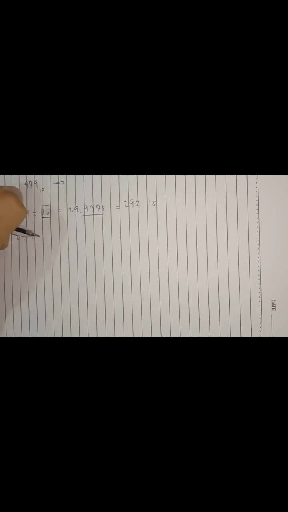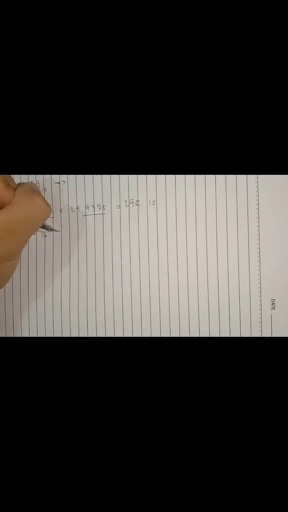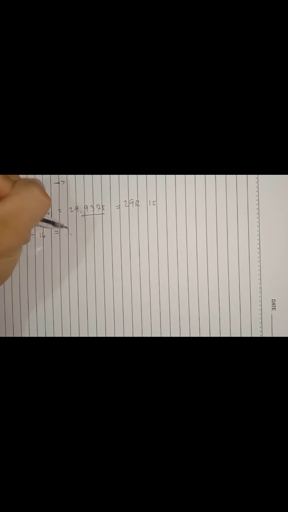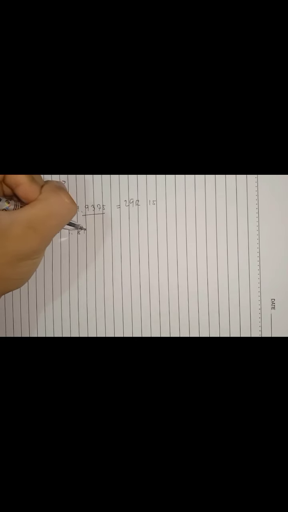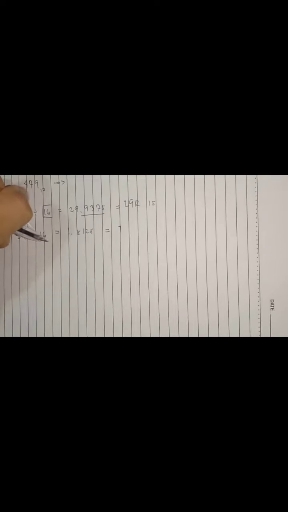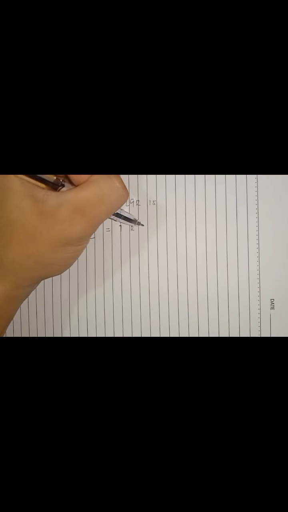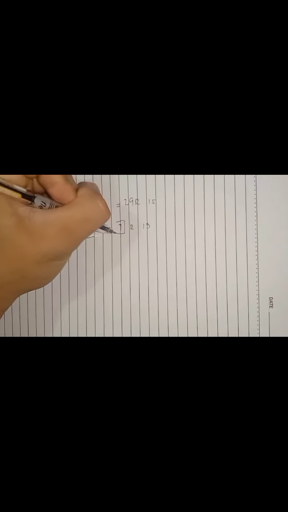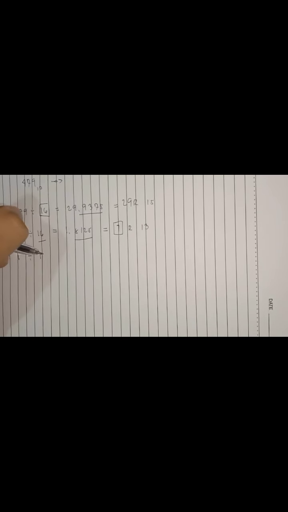The next step, take the 29, then divide it by 16. So 29 divided by 16 is equal to 1.8125. So that's 1, remainder to be found. And to find the remainder, just multiply 16 by 0.8125. And that will give us the remainder 13. And then we need to take the 1 and divide it by 16.